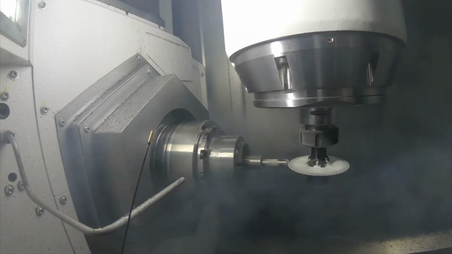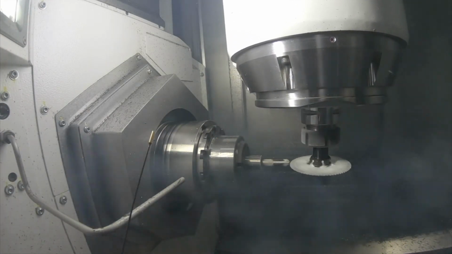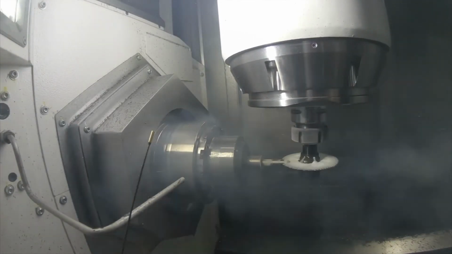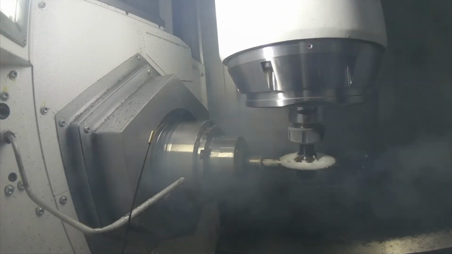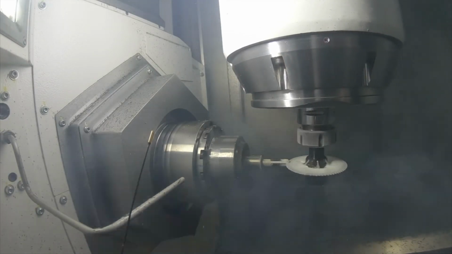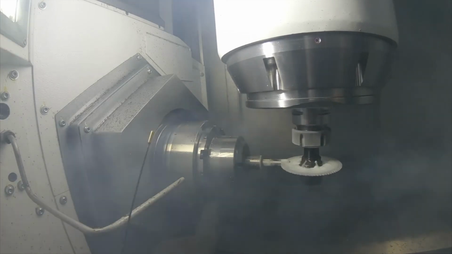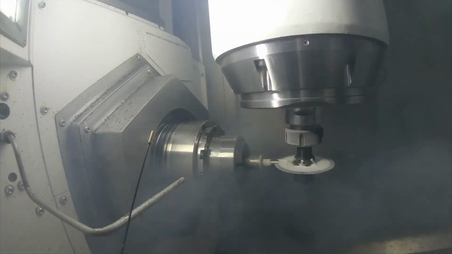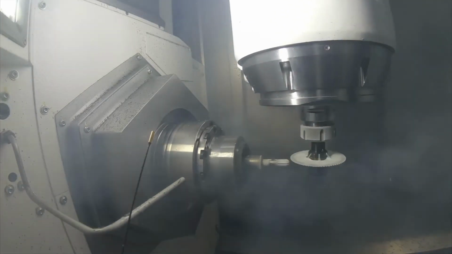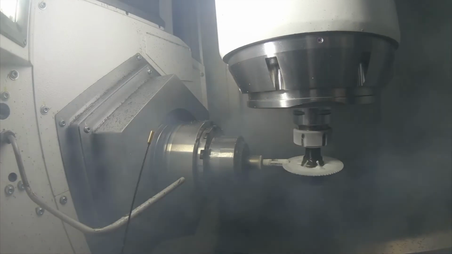So that is not like a flood coolant or anything like that. That's using CO2. So there's no cleaning of the part that you need to do after. There's no contamination to the part, and yet we're able to cool it and lubricate the saw, and that's a titanium part right there. And that's the stem of a hip joint.